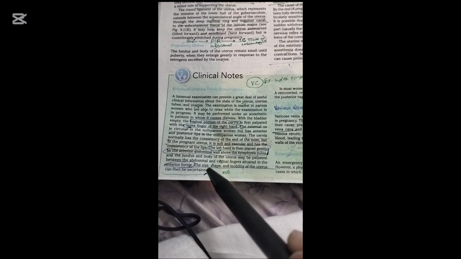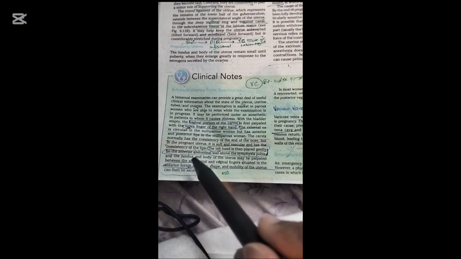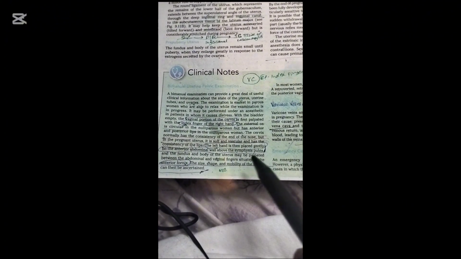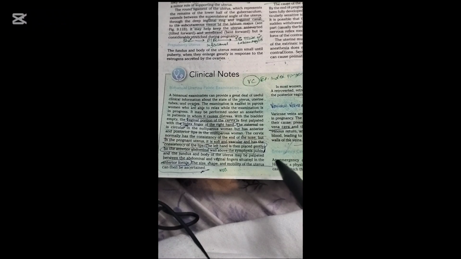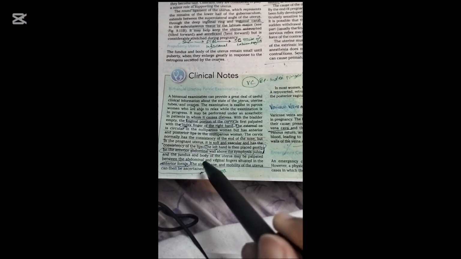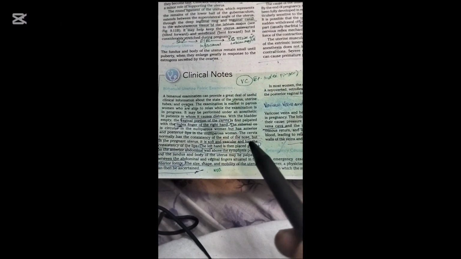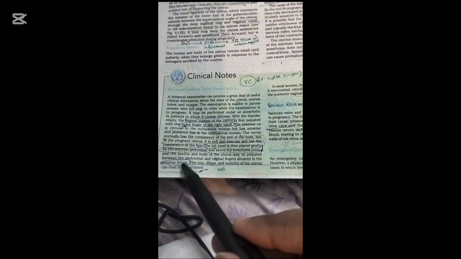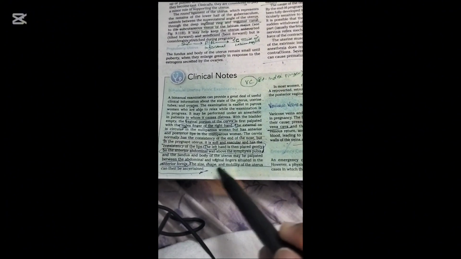The left hand is placed gently above the symphysis pubis on the anterior abdominal wall. The fundus and the body of the uterus may be palpated between the abdominal and vaginal fingers situated in the anterior fornix. So then, with the hands in those positions, you can actually palpate the anterior fornix. The size, shape, and mobility of the uterus can be ascertained through that. In most women, the uterus is anteverted and anteflexed. A retroflexed uterus can be palpated through the posterior vaginal fornix.